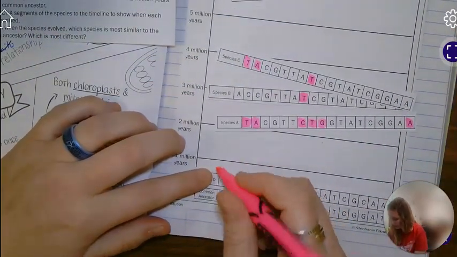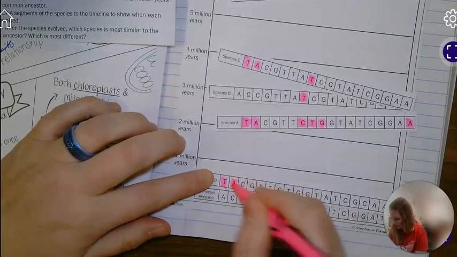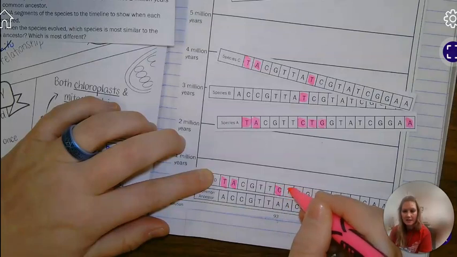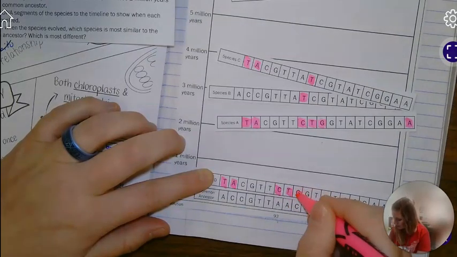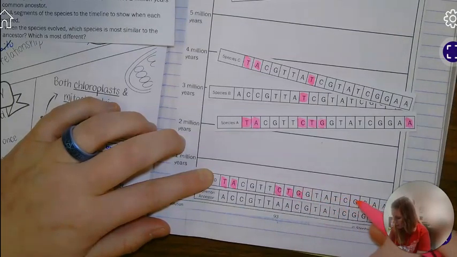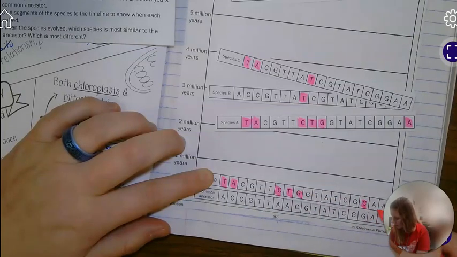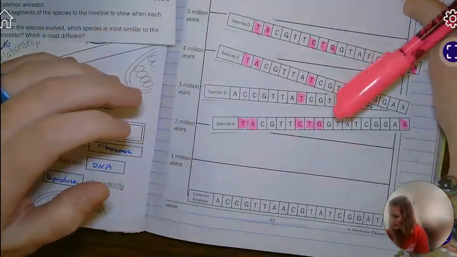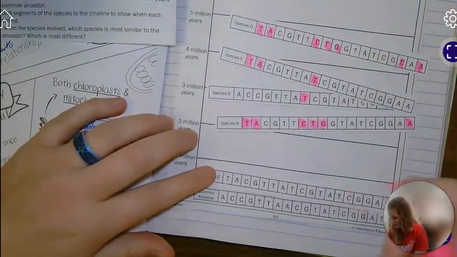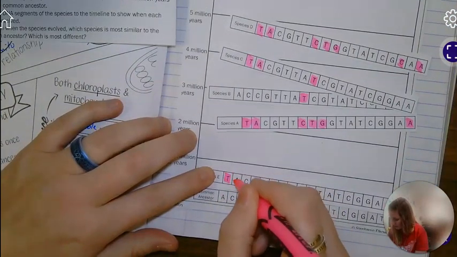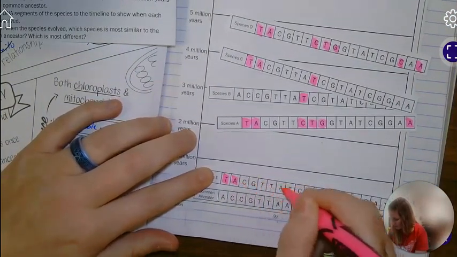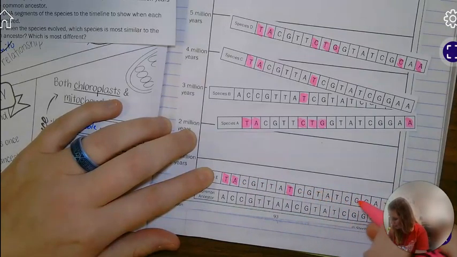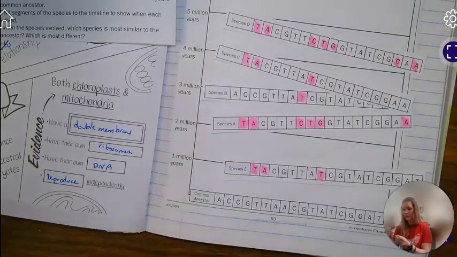Species D, all right, that should be an A, that should be a C, C, G, T, T, and that's an A. This should be an A, G, G, T, A, T, C, G, that should be a G, all right. And then last but not least, species E. Okay, that one's different, that one's different, C, G, T, T, A. That should be an A, C, G, T, A, T, C, G, G, A, T. All right, so there we go.